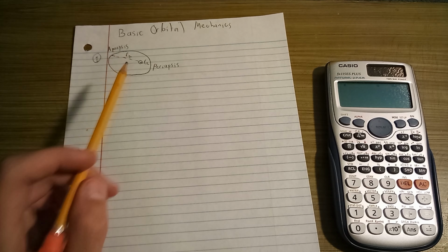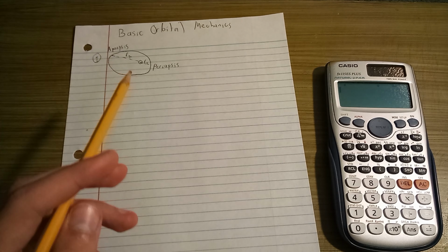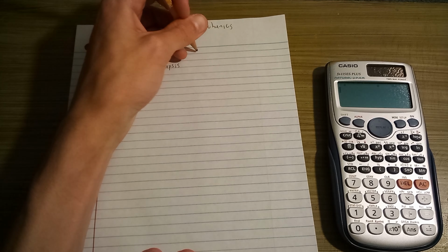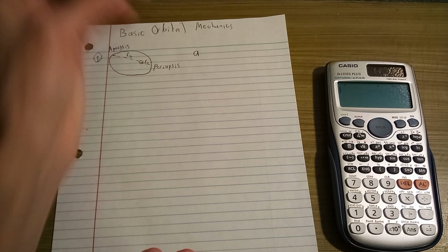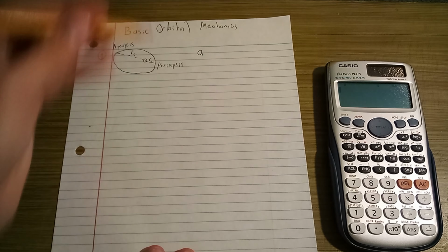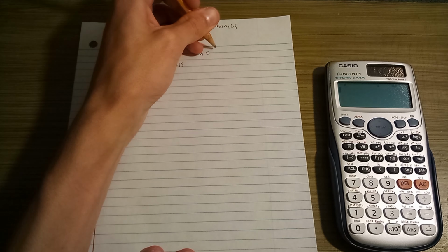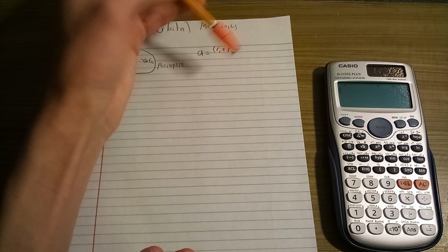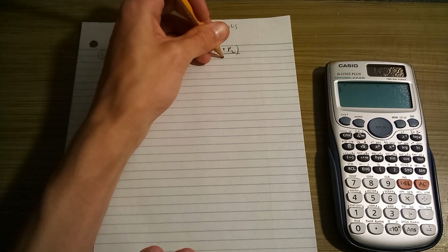So what we're going to do with this, we're going to find the semi-major axis. It's defined by the variable A. A is equal to R1 plus R2 divided by 2.